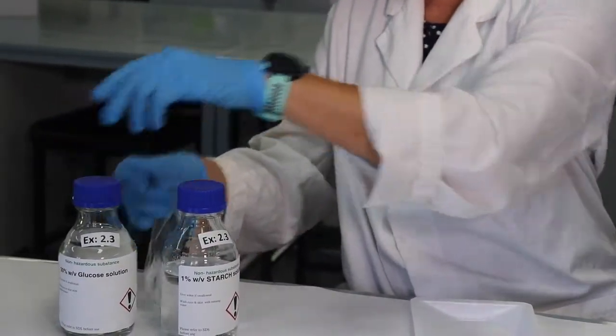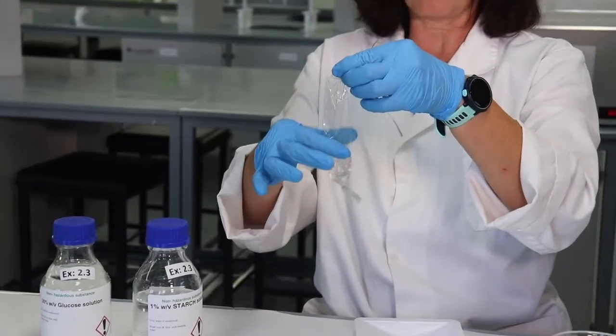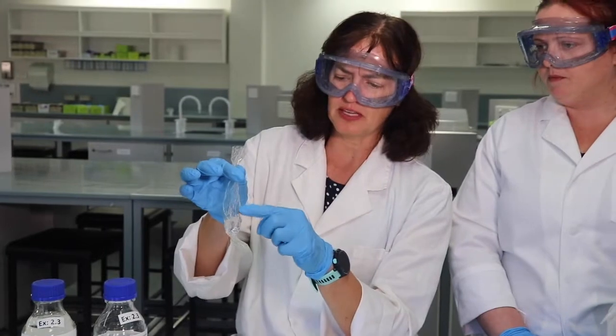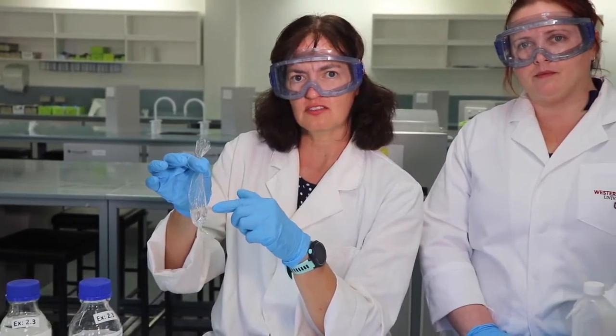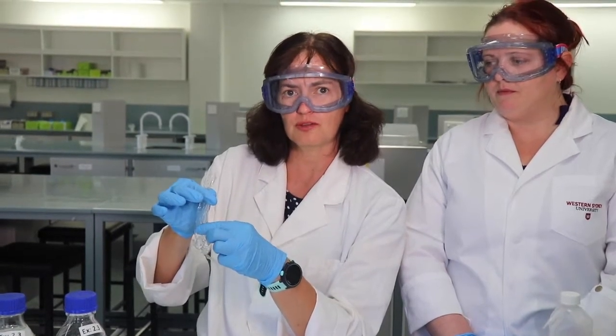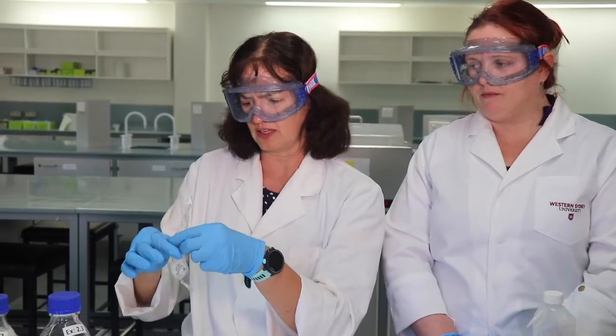Now we need to seal the other end of the bag. What we want to do, of course, is squeeze out the excess air. We need to leave some room in the dialysis tubing bag so that if any substance does diffuse into the bag, there's actually room for it to move in. If we tie a knot very close to the top of the liquid, there'll be no space for any other substances to diffuse into the bag, if they in fact can, depending on their size.